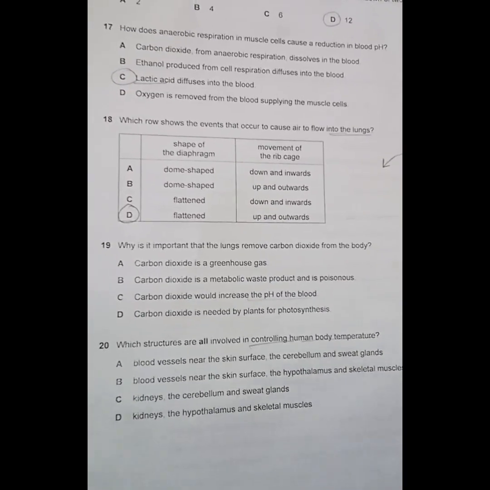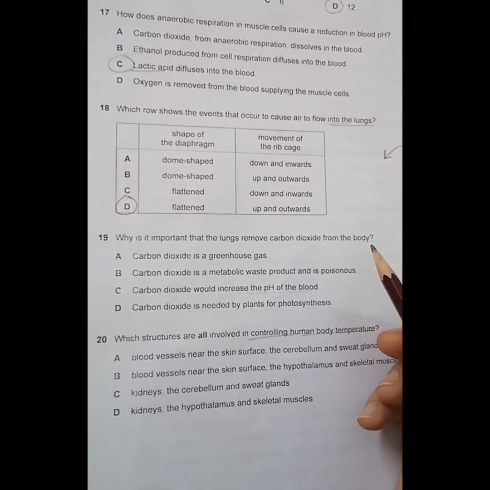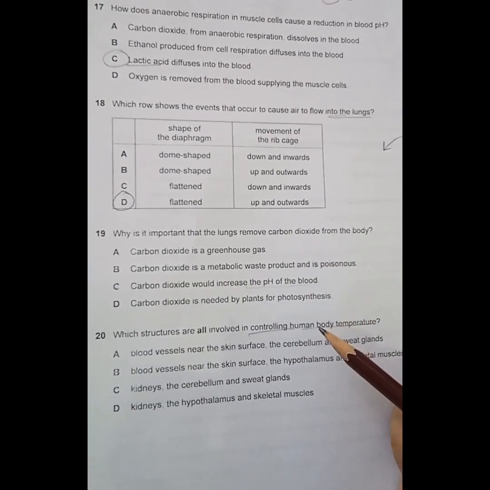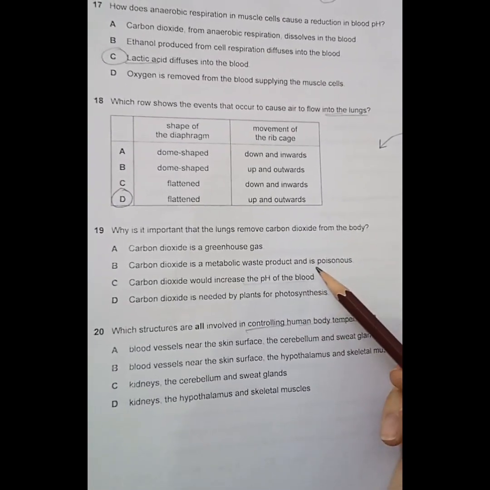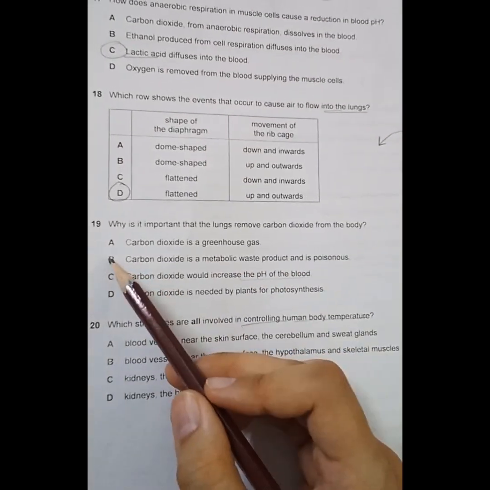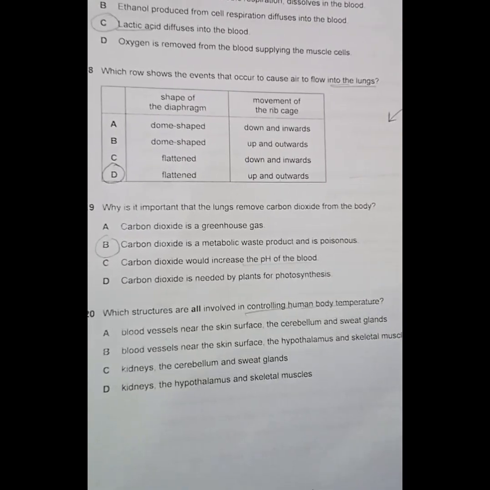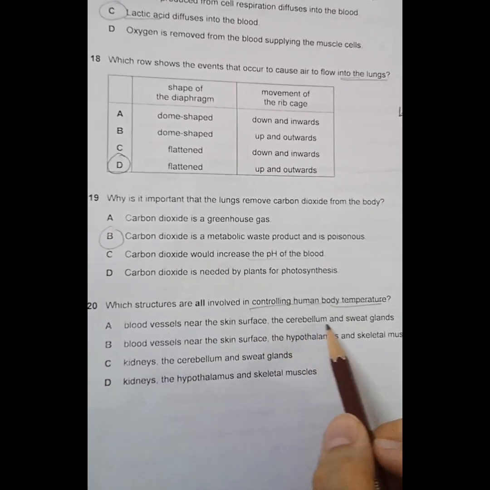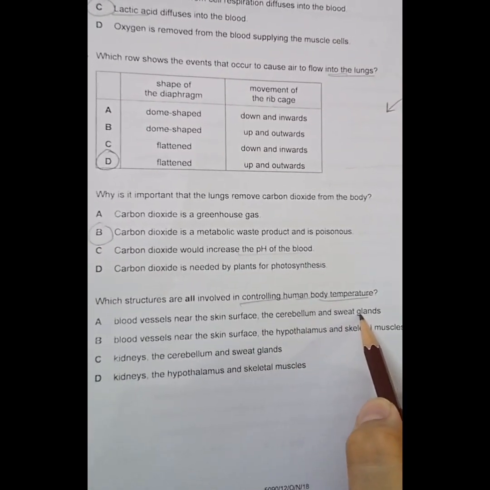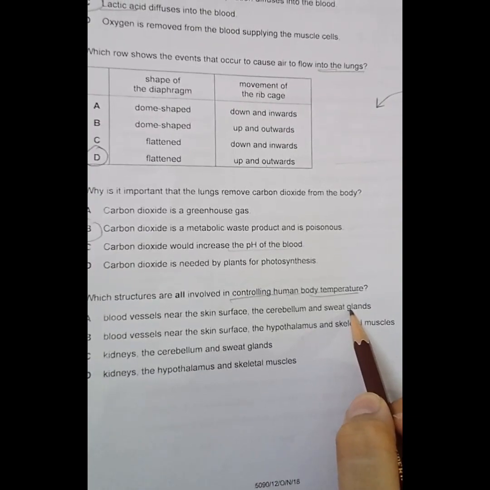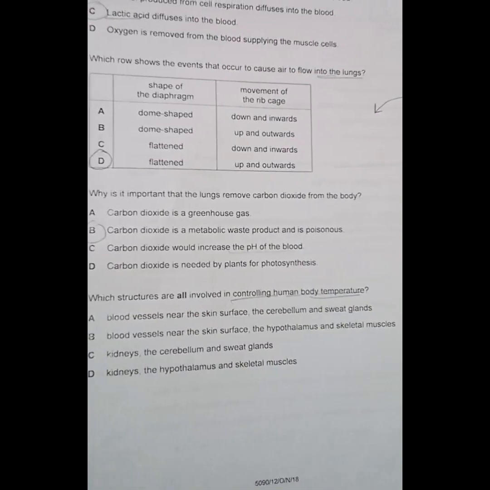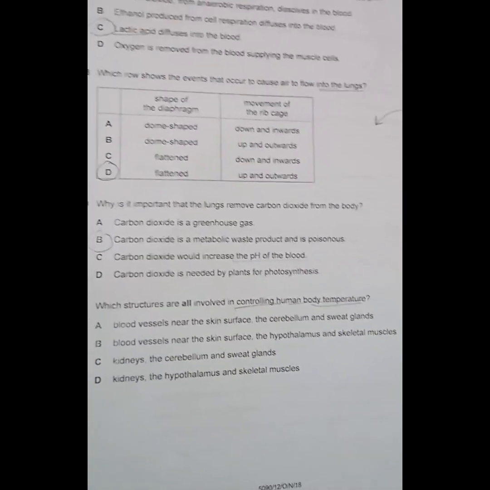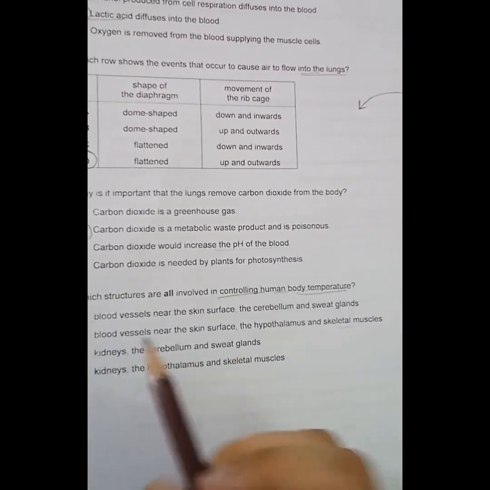Why is it important that the lungs remove carbon dioxide from the body? Because carbon dioxide is a metabolic waste product. So it's going to be B. Which structures are all involved in controlling human body temperature? Blood vessels near the skin surface, the cerebellum, and the sweat glands? No. Blood vessels near the skin, they do, and the hypothalamus. The hypothalamus registers a change in temperature, and skeletal muscles. Yes, so this looks like B.